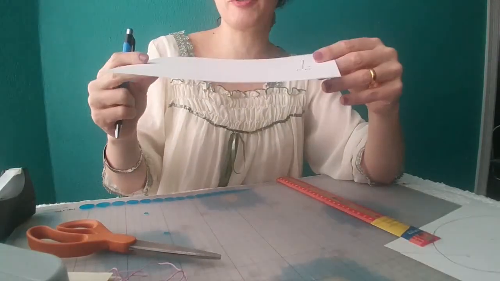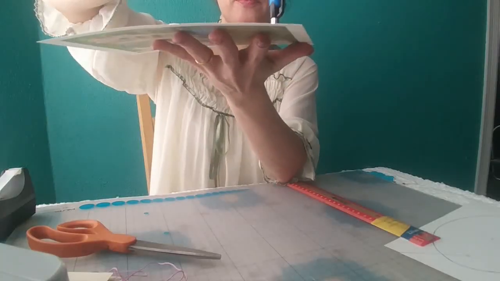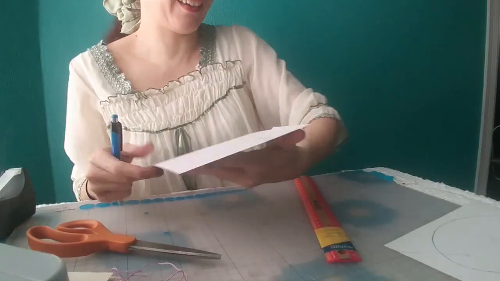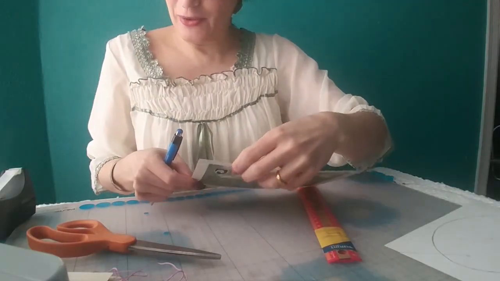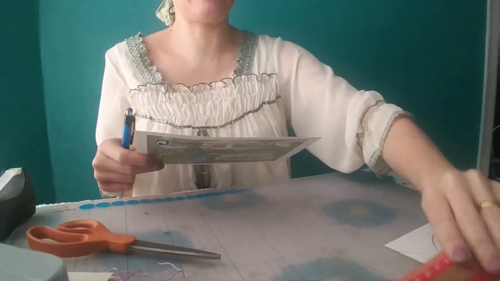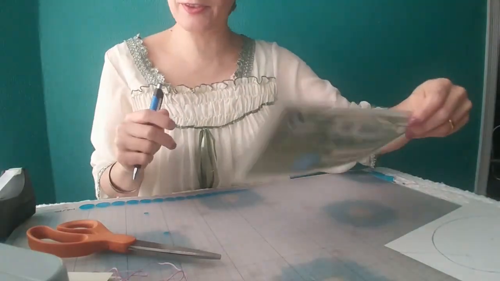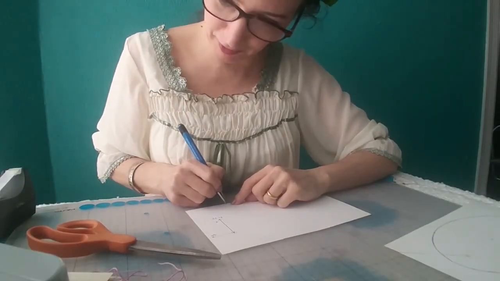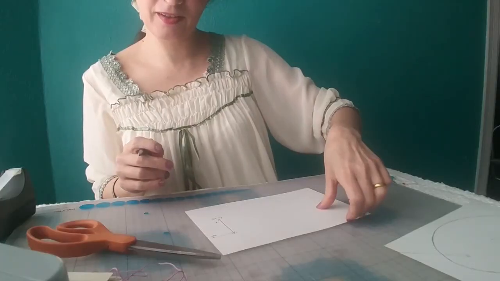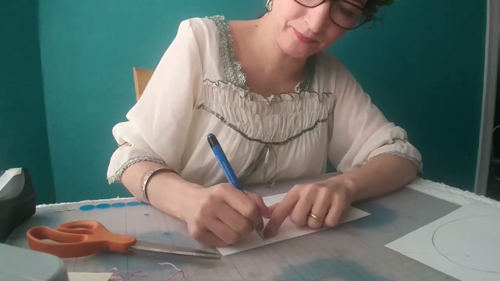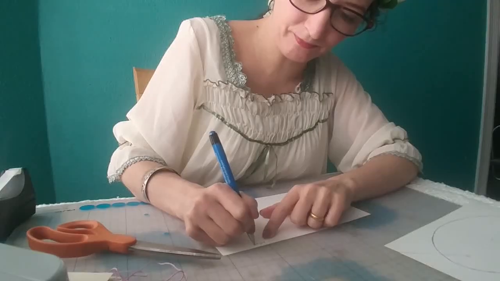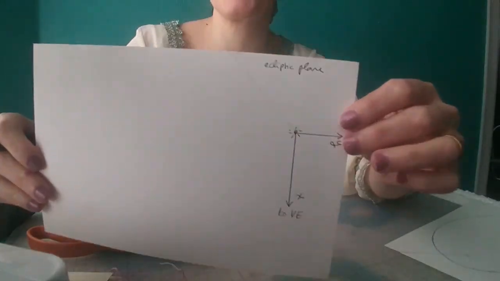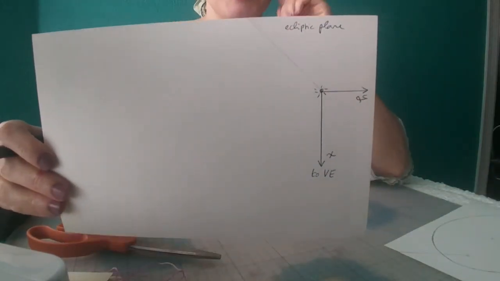So with the orbital plane and the z-axis goes straight up. We're done with this plane. So this is the ecliptic plane. Let's label it ecliptic plane. Hold on. Yeah, up here. You want to be careful where you write down things because we're not quite done. We'll label a few more things. So here I labeled it the ecliptic plane.